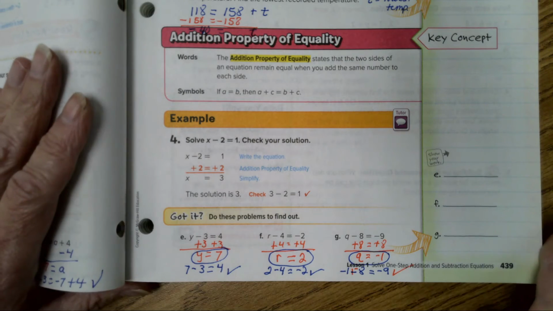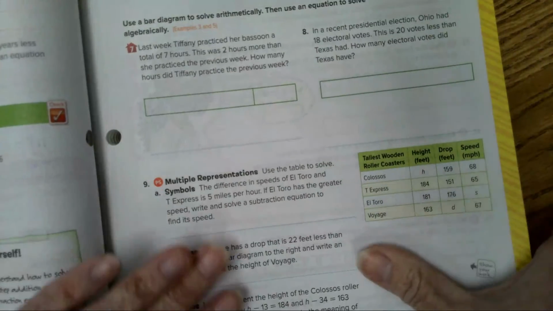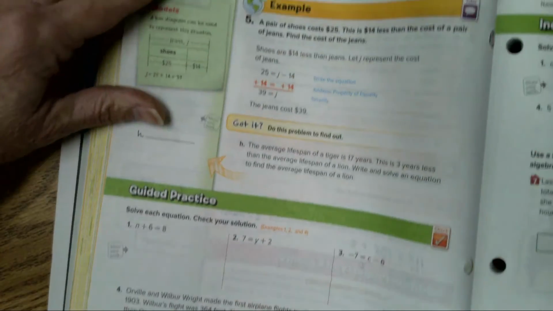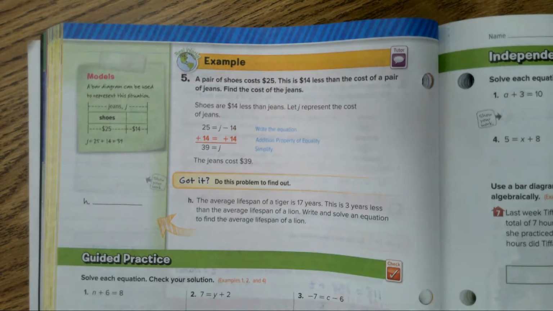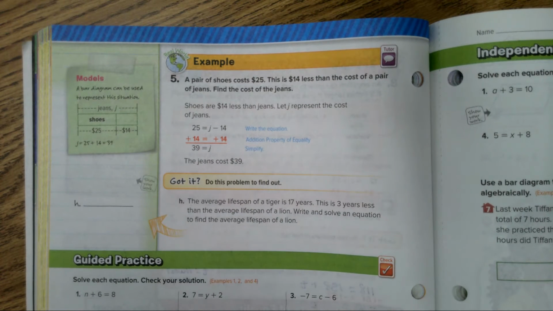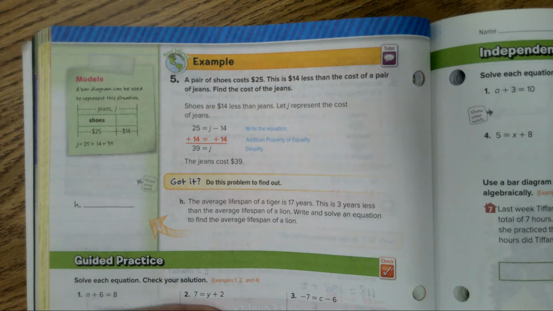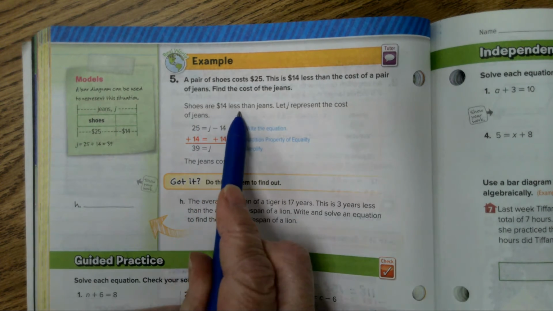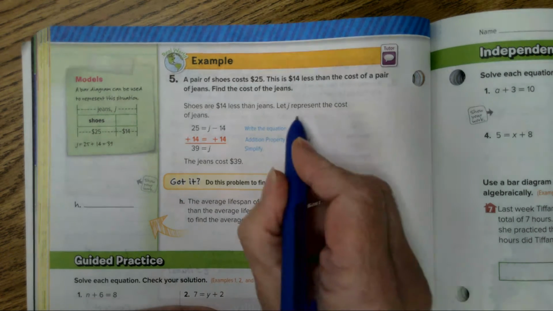Let's go to page 440. Example 5. In example 5, we have a word problem. It says, a pair of shoes costs $25. This is $14 less than the cost of a pair of jeans. Find the cost of the jeans. So, you write your equation. Shoes are $14 less than the jeans. Let J represent the cost of jeans. So they've defined their variable.